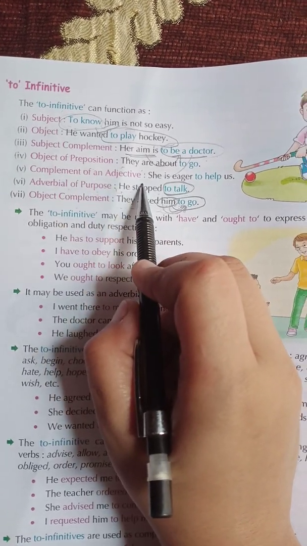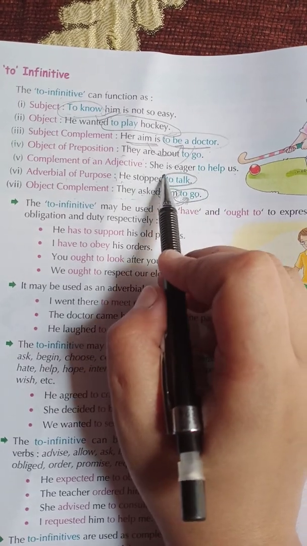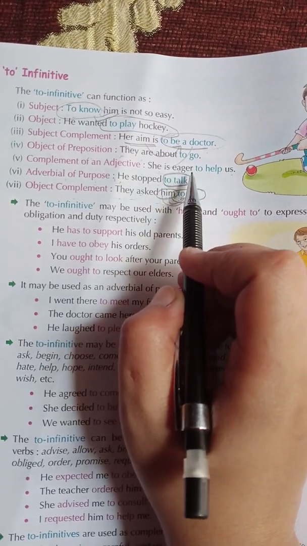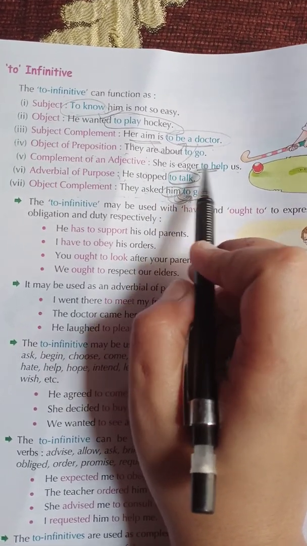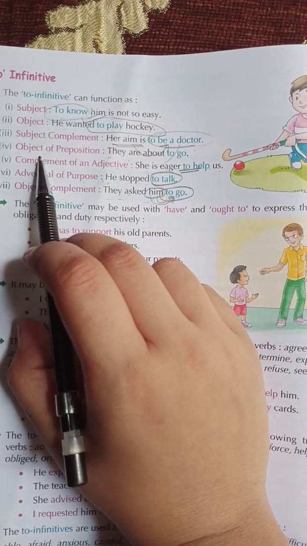You can also use it as the complement of an adjective, like: She is eager to help us. She is eagerly waiting to help all of us. So here it is being used as an adjective complement. Okay.